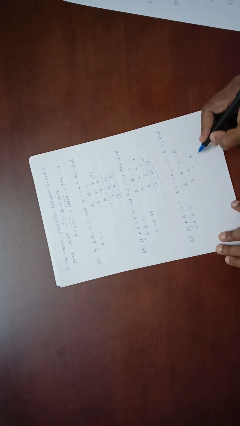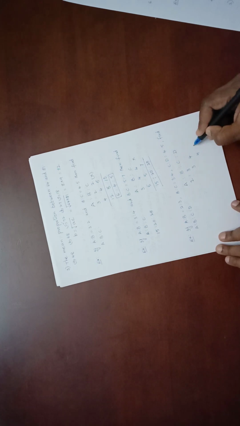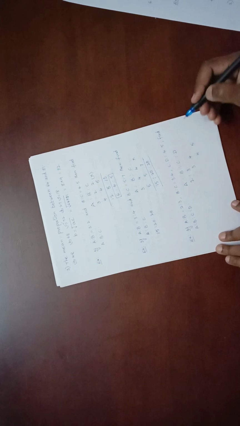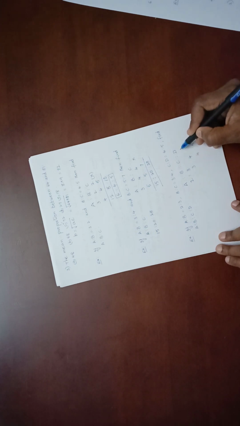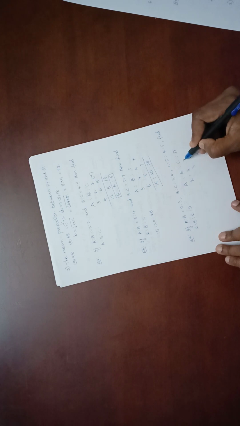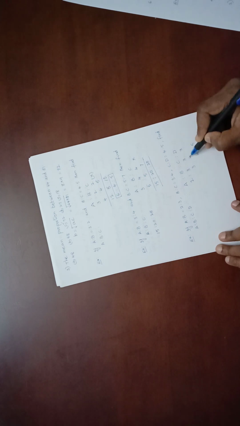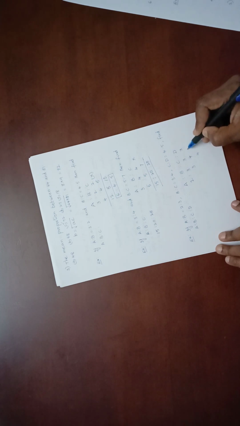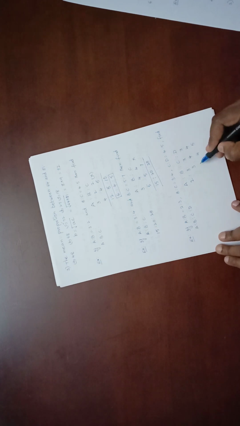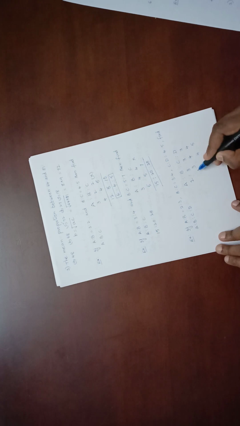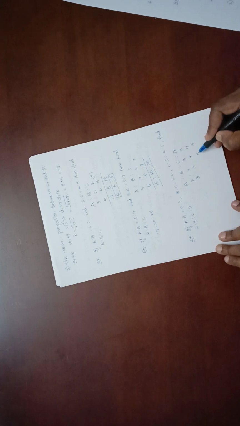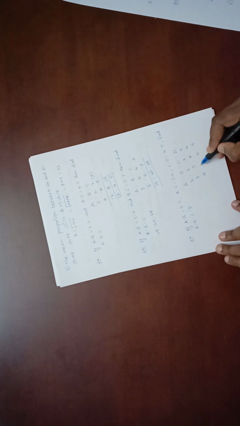And C is to D is 4 is to 5. Here one gap is there, so we write the beside number 3. Here we write the beside number 4. Here also two gaps are there, we write the beside number 4 here.